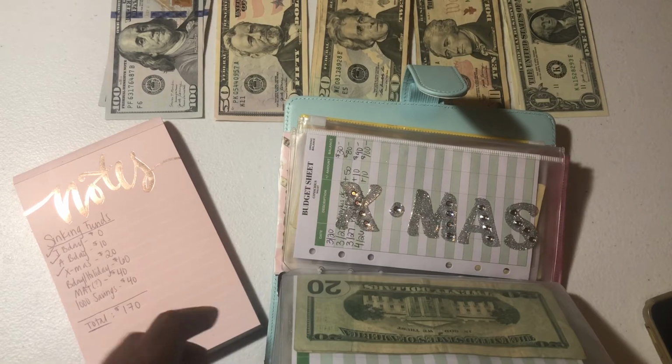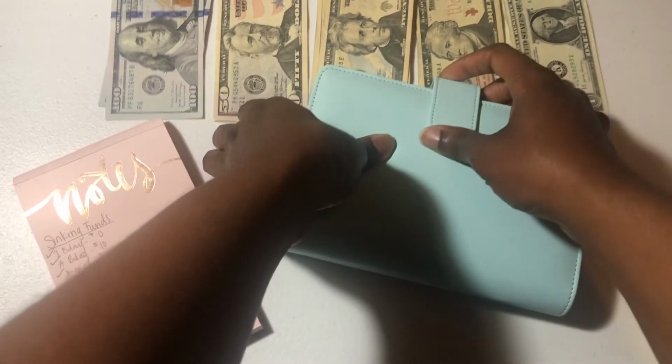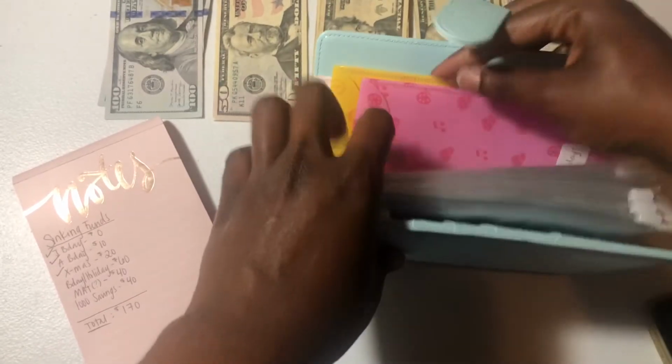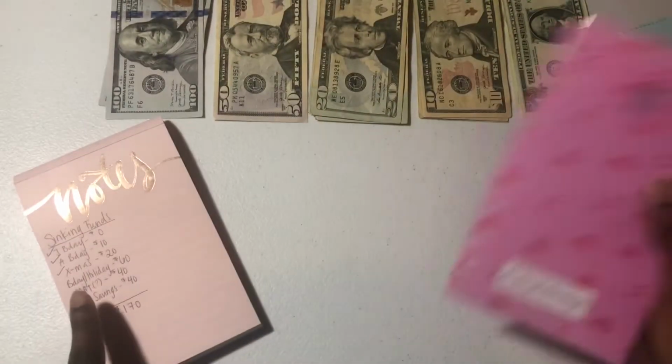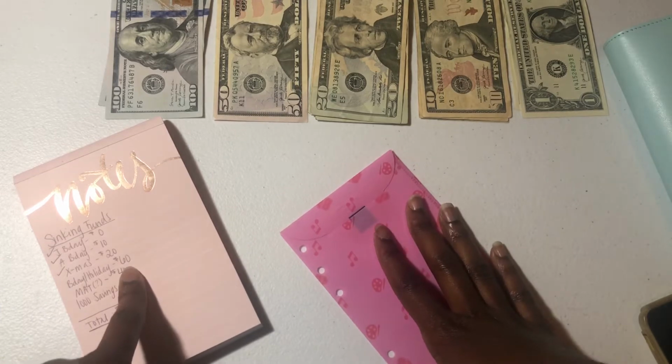Moving on to birthdays and holidays, and this one isn't in my binder. It is actually right here. It is my binder. Next up is birthday and holidays. So I'll be giving myself $60.